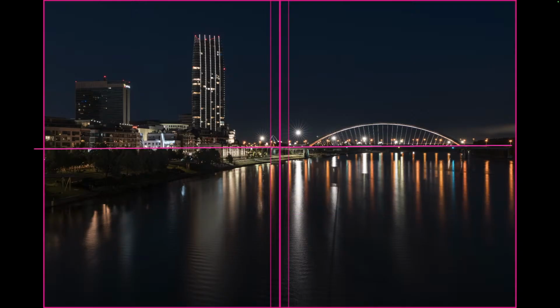Because there's nothing interesting up there, which means we have to have the horizon high. But we can't have the horizon high because it's going to cut off our building, and we're an architectural photographer. So what we need to do is raise it so the building ends right there. And that means we have to raise the horizon line to about here from where it is.